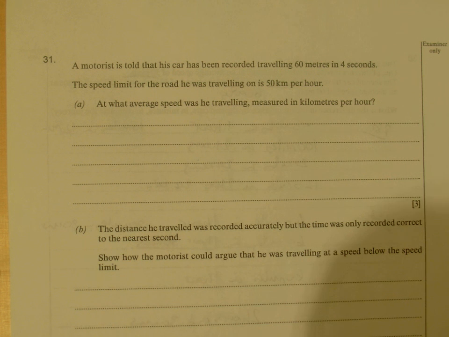Question 31. A motorist is told that his car has been recorded travelling 60 metres in 4 seconds. The speed limit for the road he was travelling on is 50 kilometres per hour. At what average speed was he travelling measured in kilometres per hour?